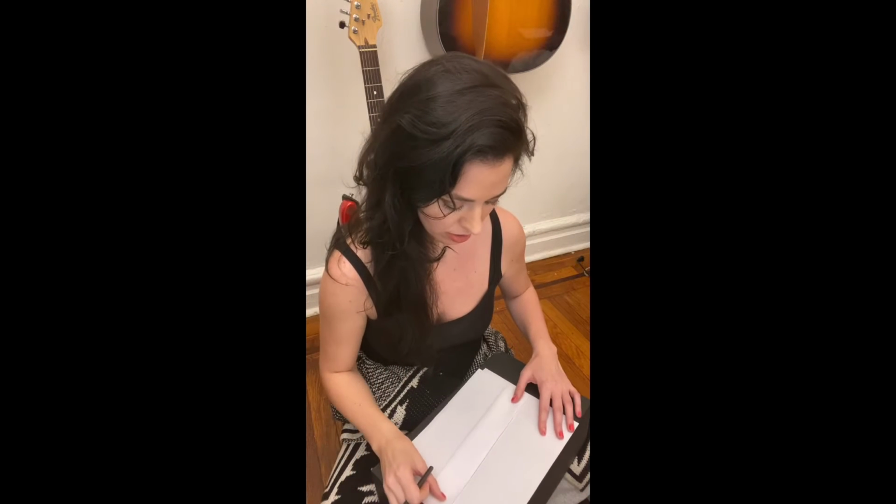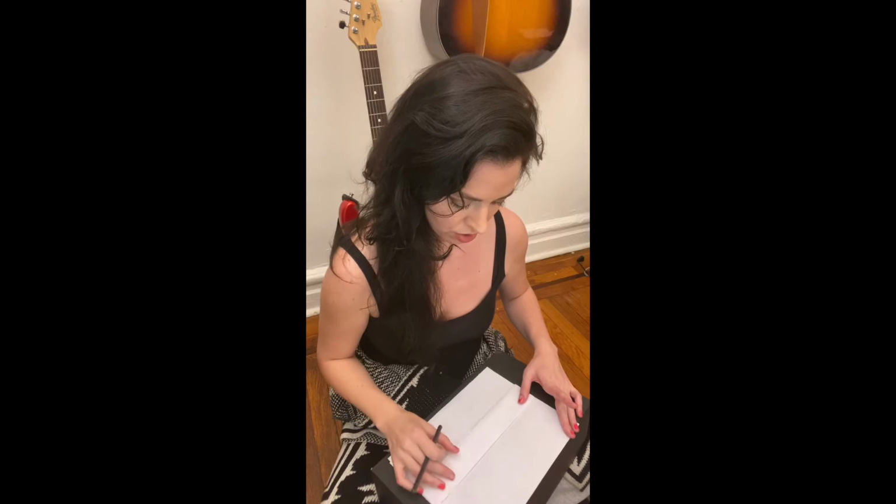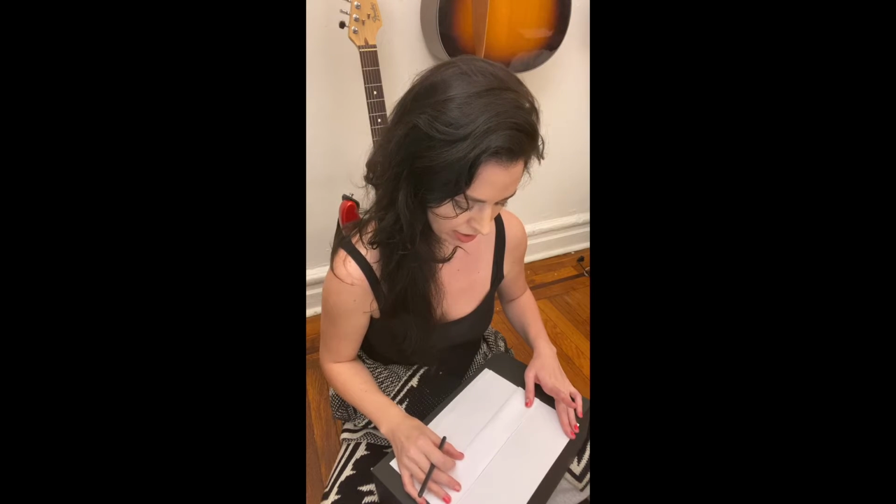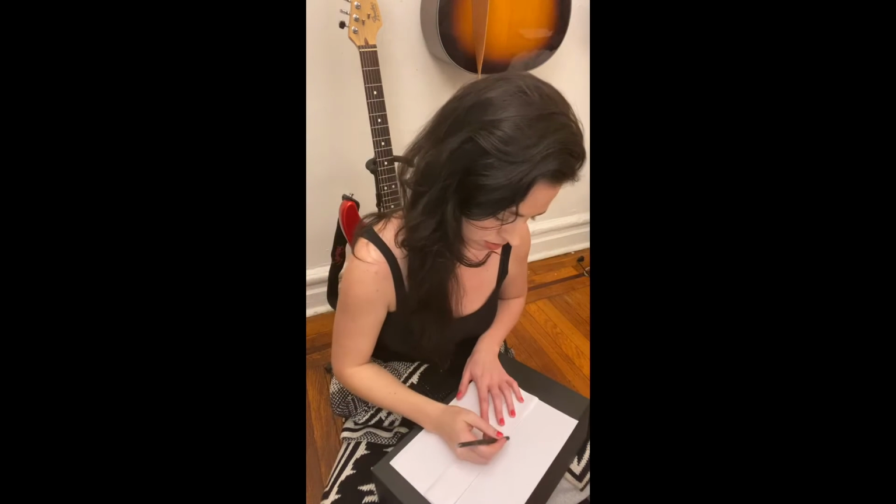So how we're going to start is we're going to do a horizon line, which is just going to be a horizontal line across your page. And horizontal is this way, vertical this way. So one this way across the page.